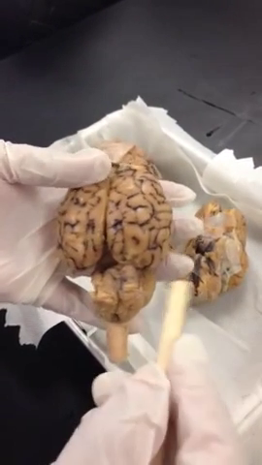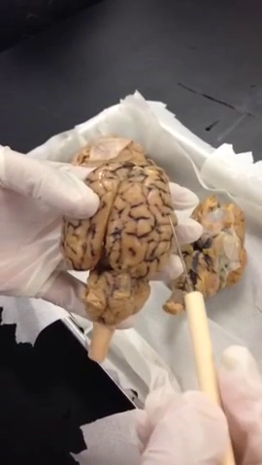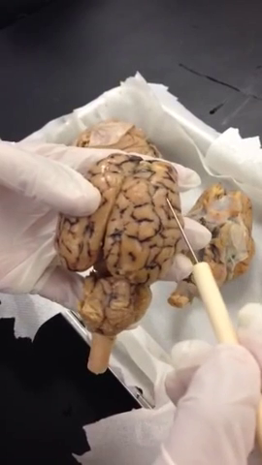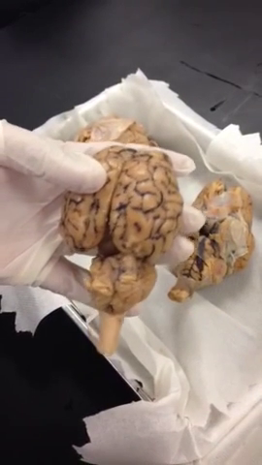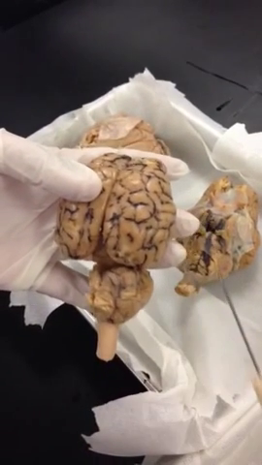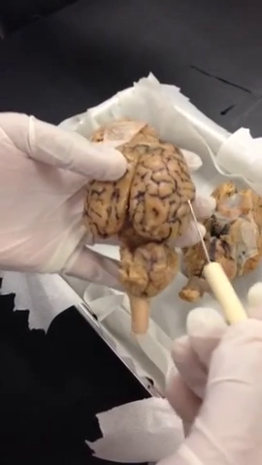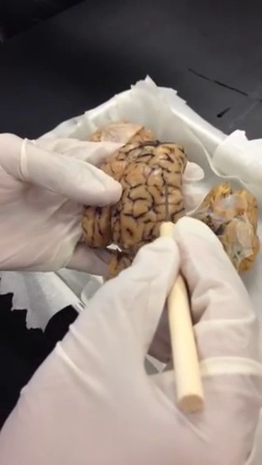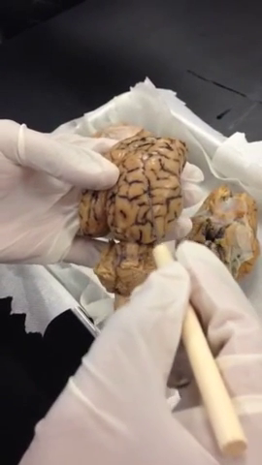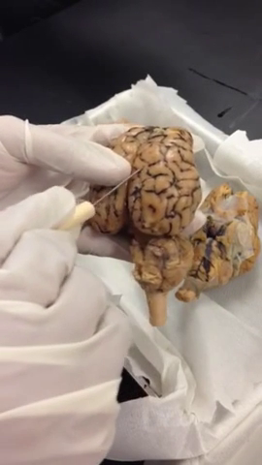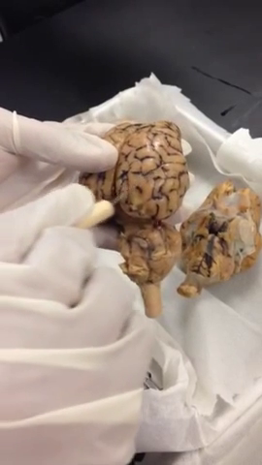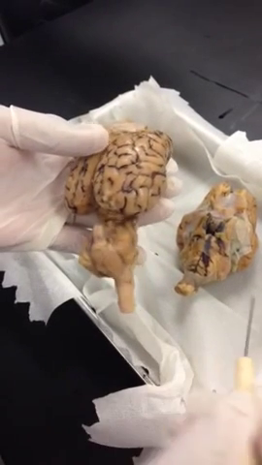Gyrus. Gyri plural, gyrus singular. All the elevations. Name the elevation, name the raised part of the brain. Sulci. Sulci is plural, sulcus singular. So sulcus is all these grooves. You can see the grooves. Name the groove or the depression. That's your sulcus.